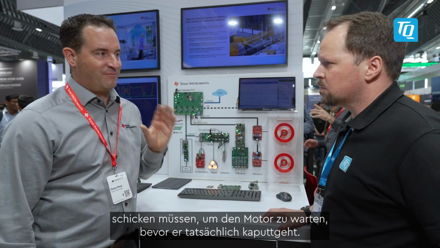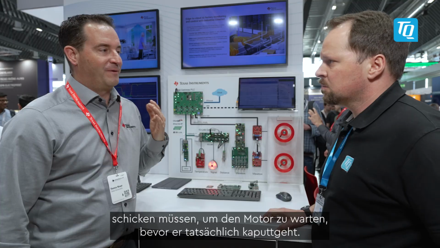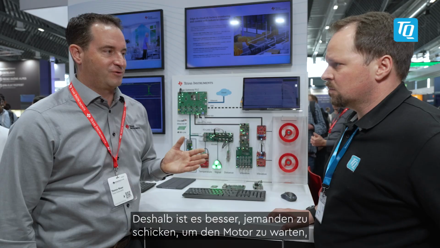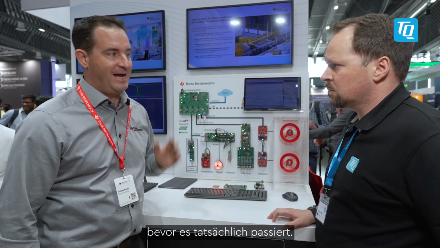And this is now giving an indication to the plant manufacturer that he needs to send someone to service the motor before it actually breaks down. Because the worst thing which could happen is that the motor blows up unexpectedly and even hurts people. So this is what you don't want. So it's better to send someone to service the motor before it actually happens.